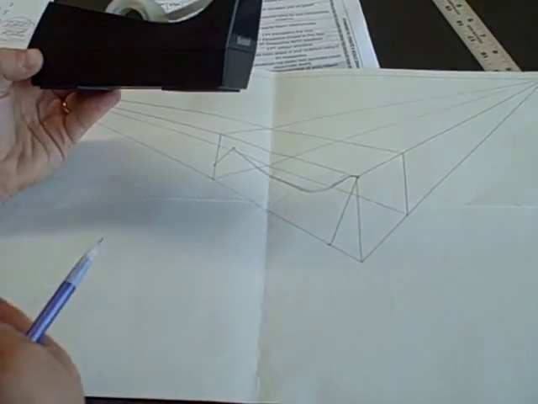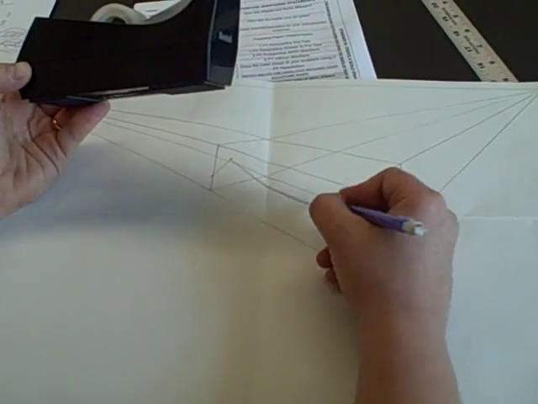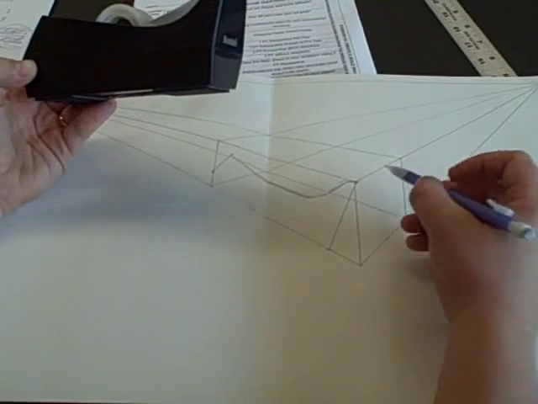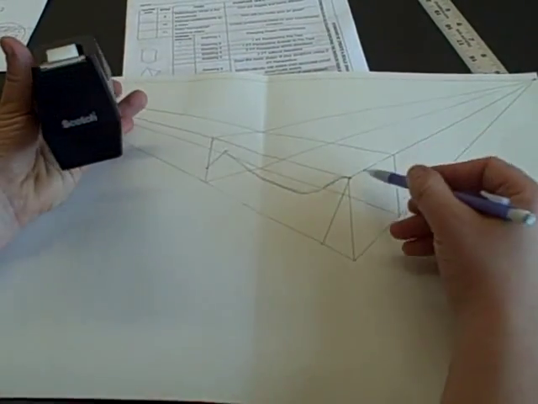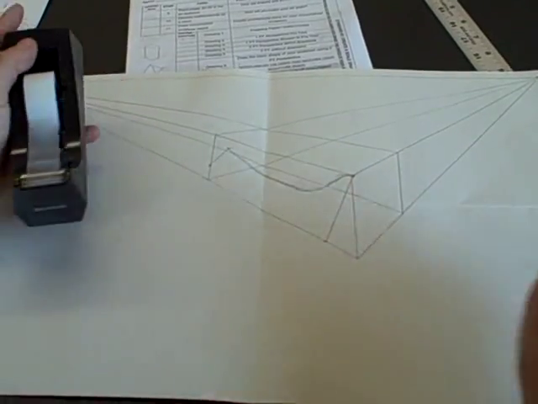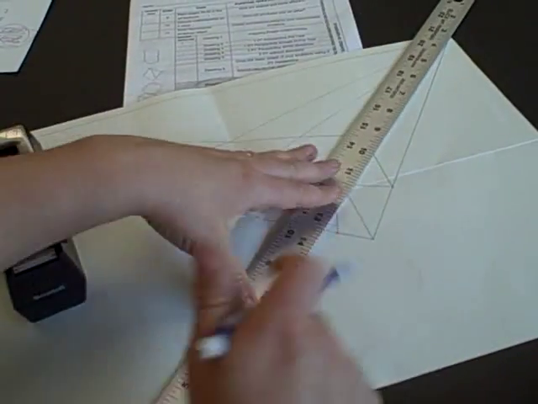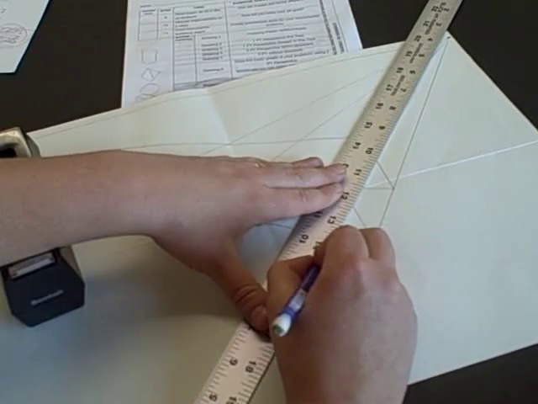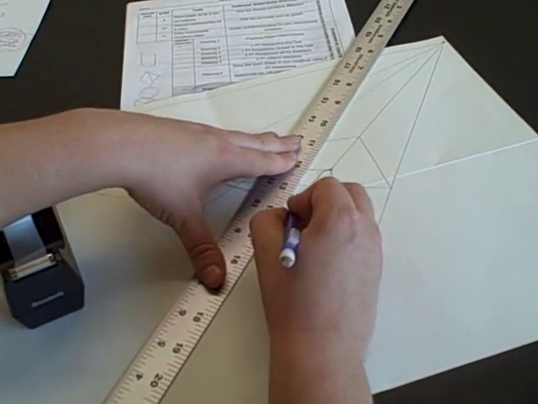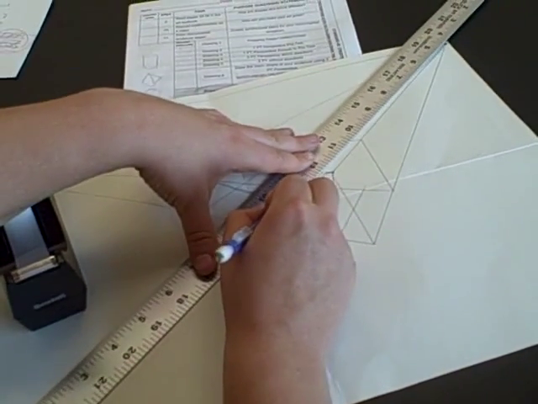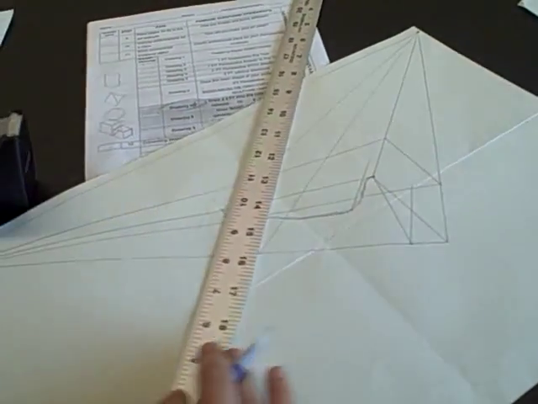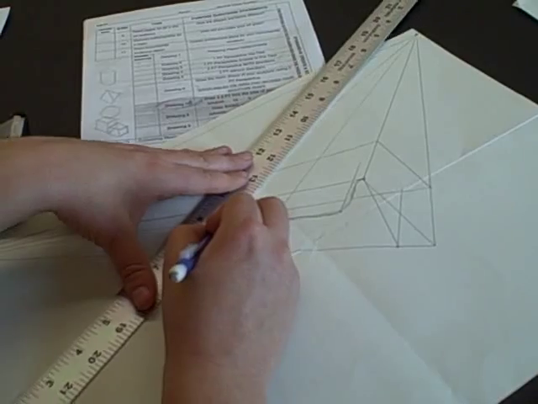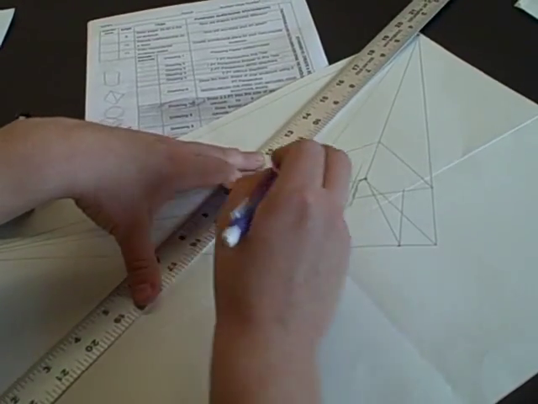Then it becomes easier. You take each one of these points that you created, and it's just going to go straight across to the other side. So this one's already drawn for me. This one connecting goes across, and this one connecting goes across. And this one connecting goes across.